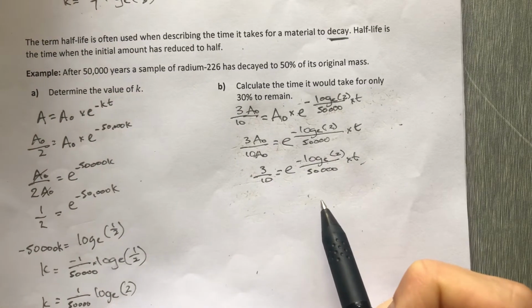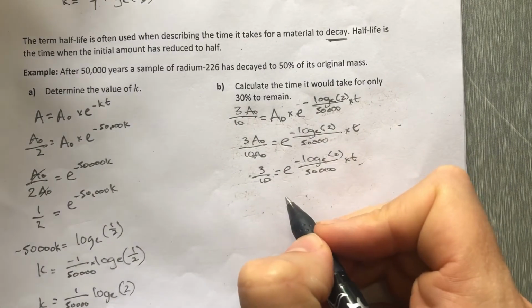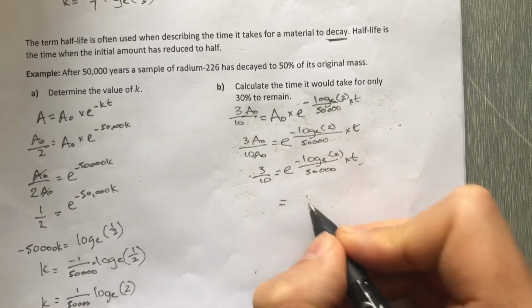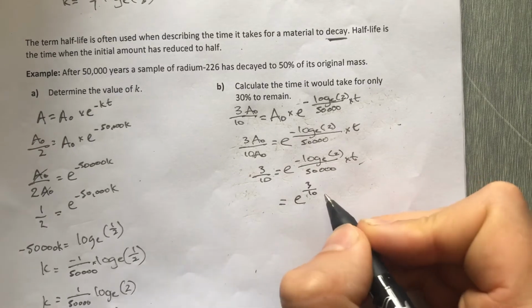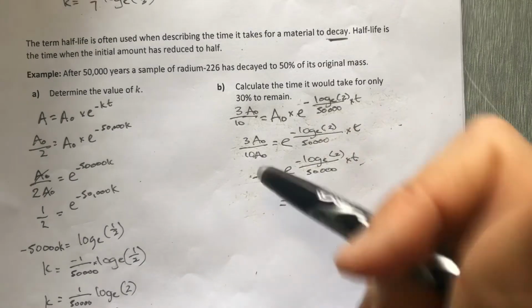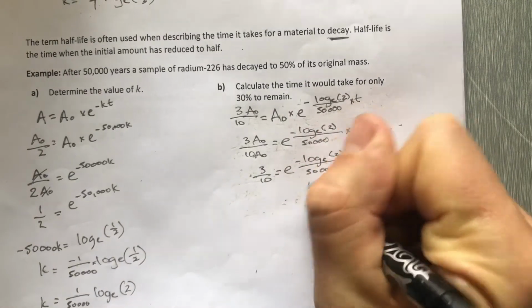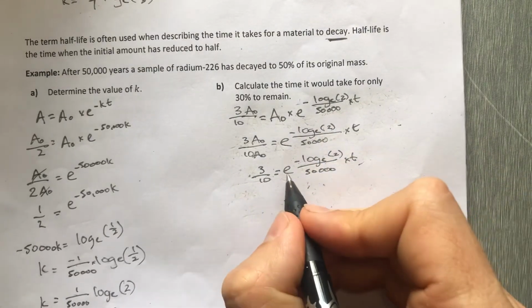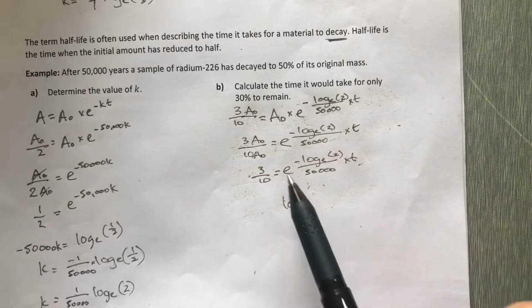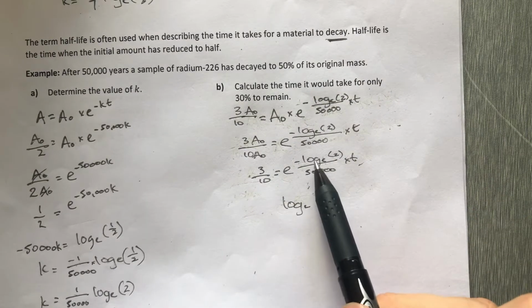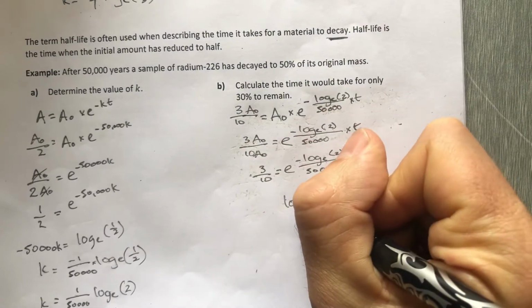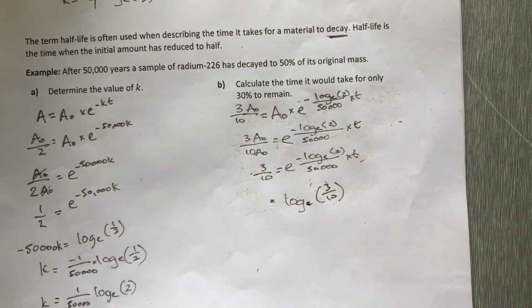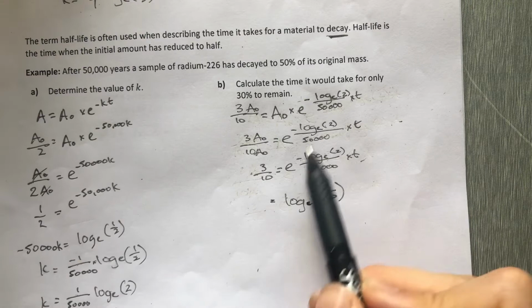So we would end up having e to the power of 3 on 10 would be over here. No, because we're going from exponential, aren't we? Alright, so it's going to be log base e. It's a bit confusing because you've got your e and then in the power you've got your log. So there's a fair bit going on. So it's going to be log base e, 3 on 10, and that will be equal to everything that's in the power here.